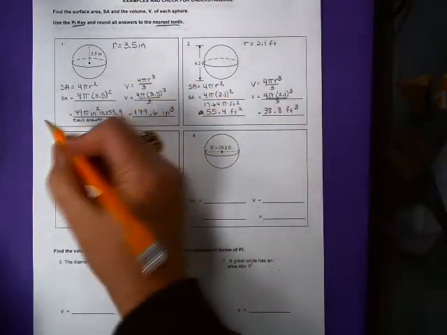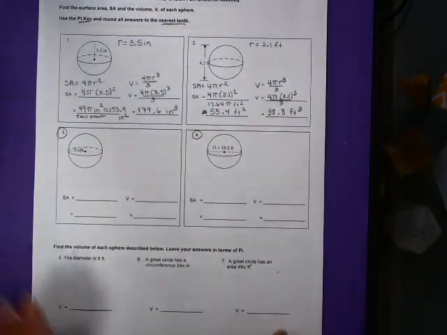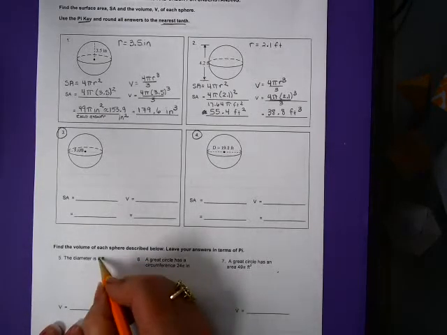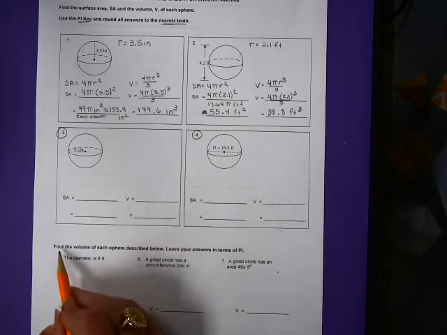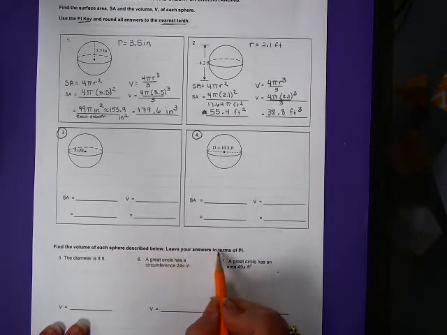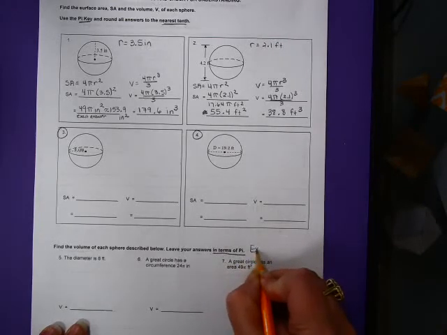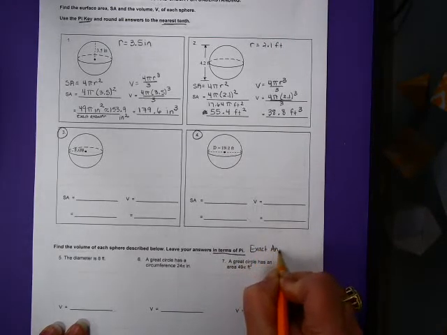Alright students, I want you to do number 3 and number 4 by yourself and bring them in. Okay, here it says find the volume of each sphere described below. Leave your answers in terms of pi. In terms of pi means the exact answer.